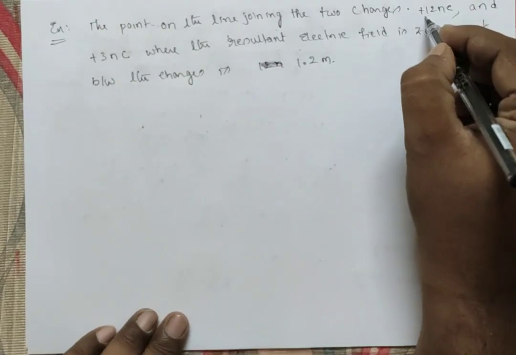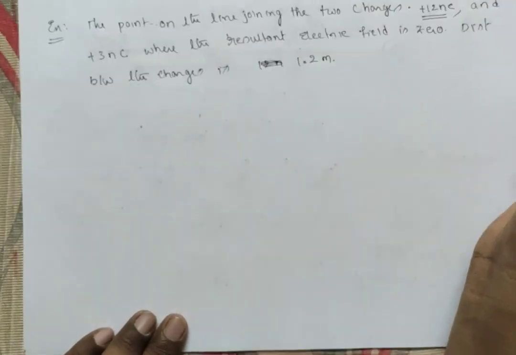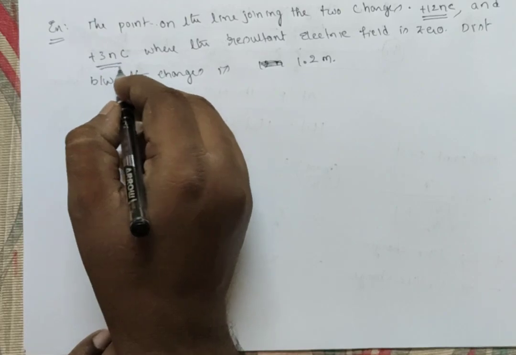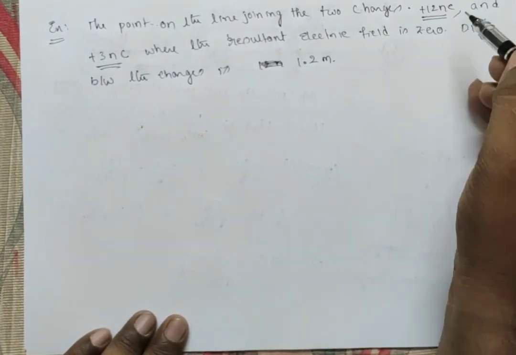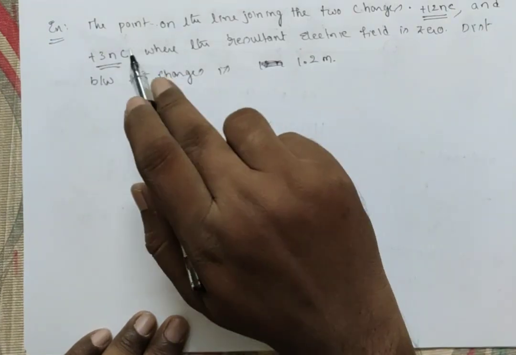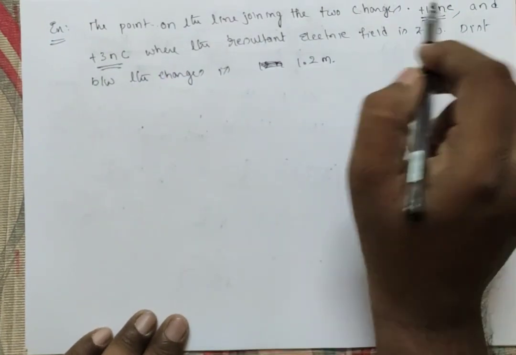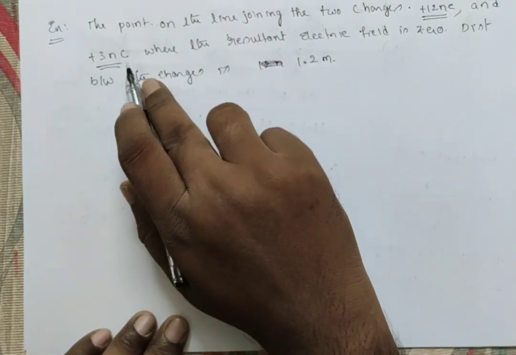See, they have given the charges plus 12 as well as plus 3 nano or micro, whatever it is, no issue here. First you have to check whether they are like or unlike. They are like charges, both are positive.